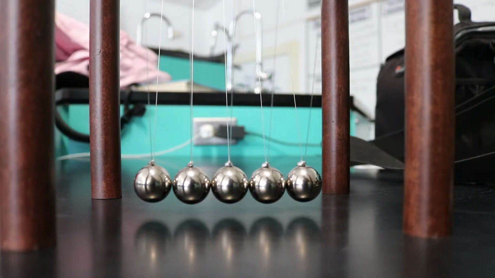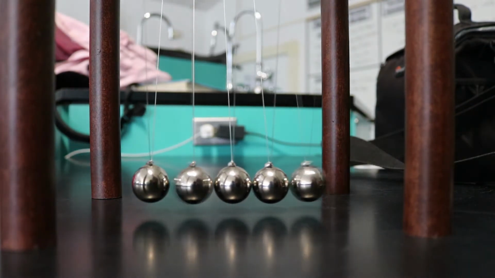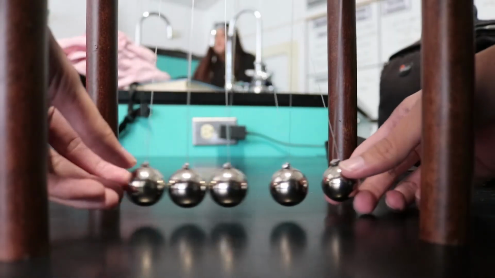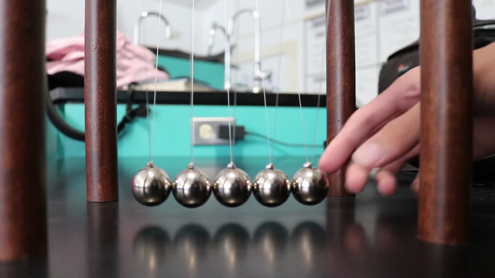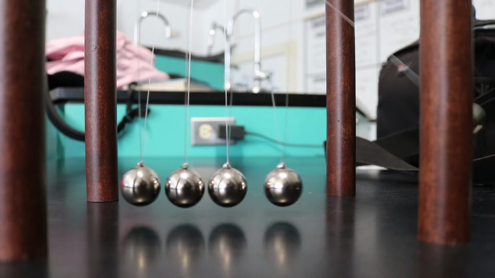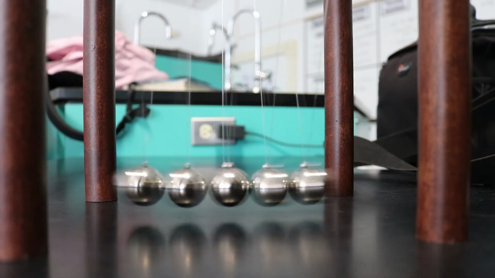So here's a clip of Newton's cradle. This device illustrates how much momentum is conserved by having the same number of balls swing each time they collide with each other. Much like Newton's third law, having one ball hit leads to one ball being swung back, and two balls lead to two balls being swung back.